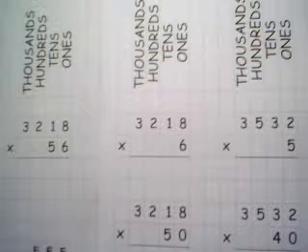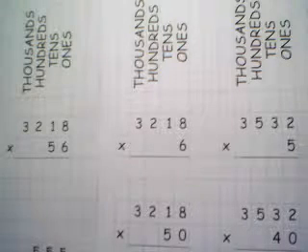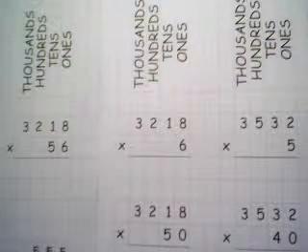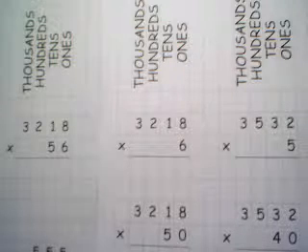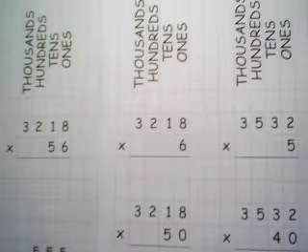When we're multiplying numbers, a lot of students get confused about where the answers go when you're multiplying multiple digit numbers together. So what I'm going to show you is why your place value is important with that.